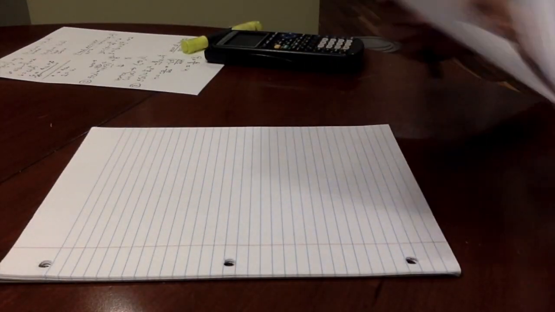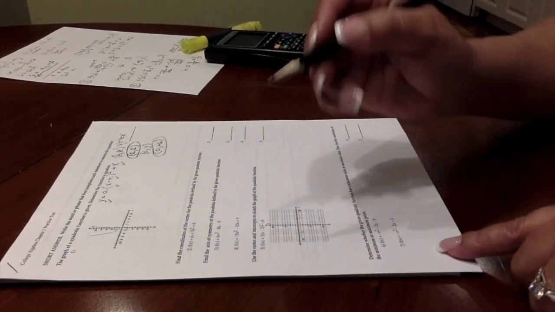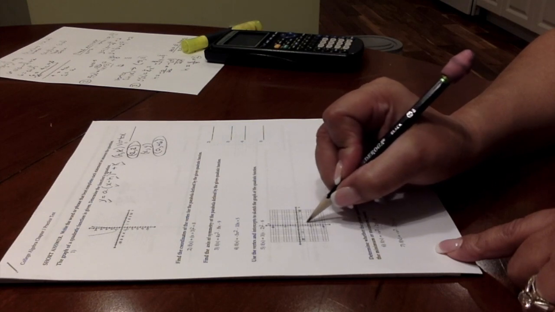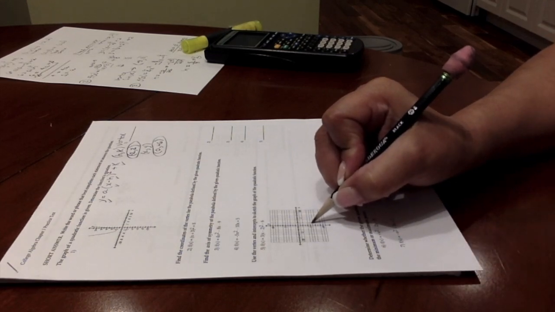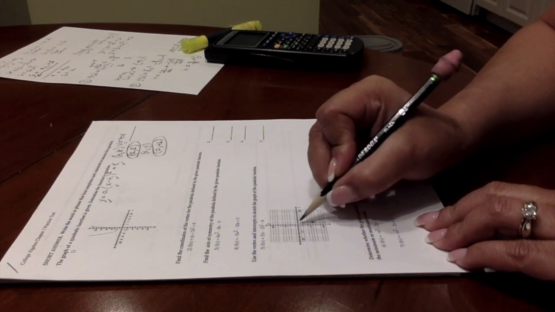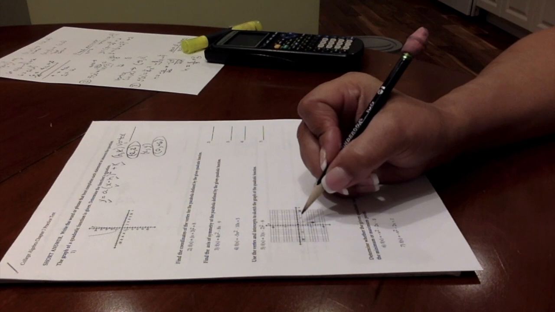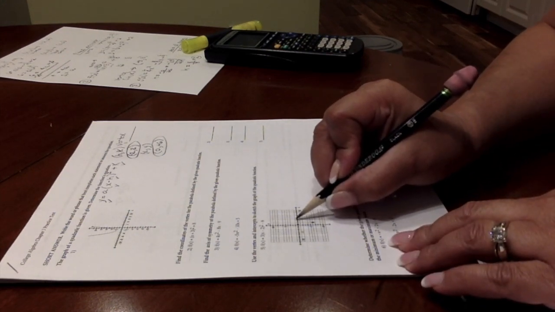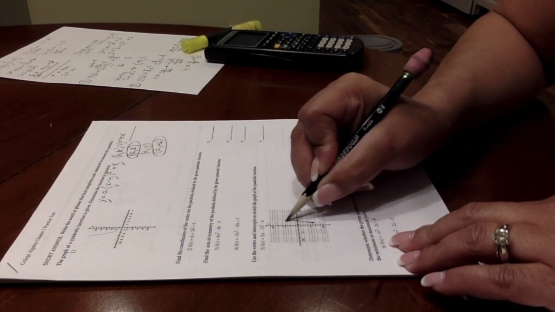Okay, so moving back to the test. We have the vertex at 2, -6. It'll be right there. And now I'll go and put the x-intercepts, which were 0.6. Approximate that right there. And 3.4. Be about right there. Okay, so that's a nice healthy approximation.